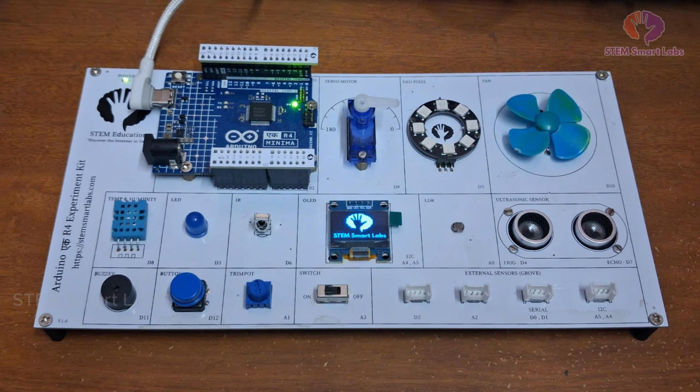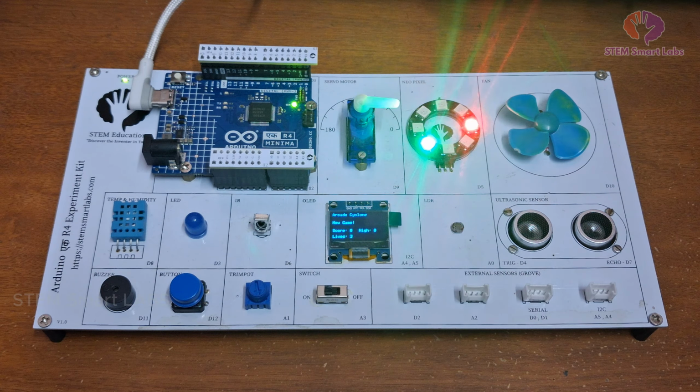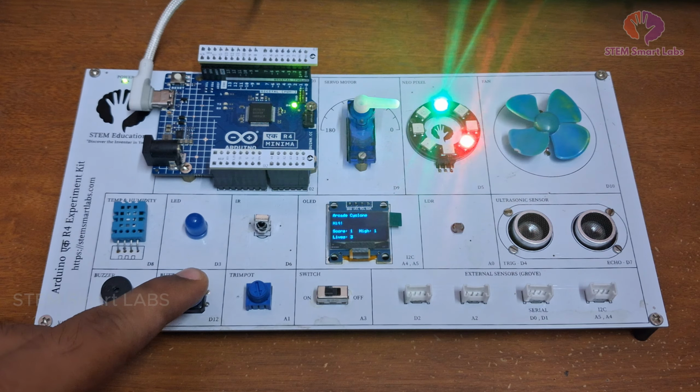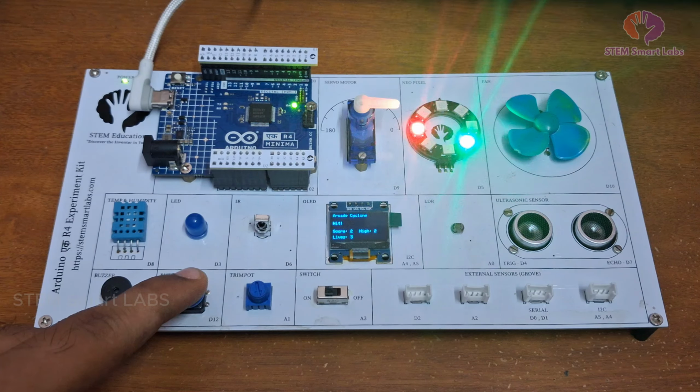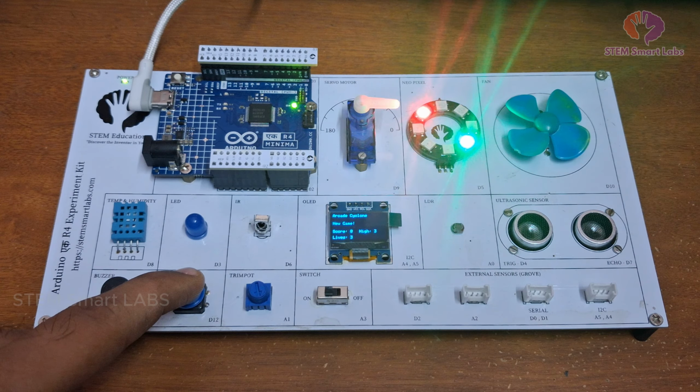At startup, the OLED shows the STEM Smart Labs logo and then loads the game and retrieves the high score from EEPROM. This is a simple game. You have to press the button when the red LED overlaps the green LED. Each hit scores a point and a miss costs a life.